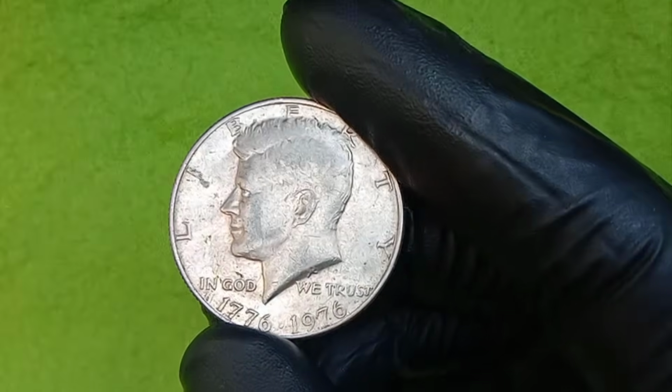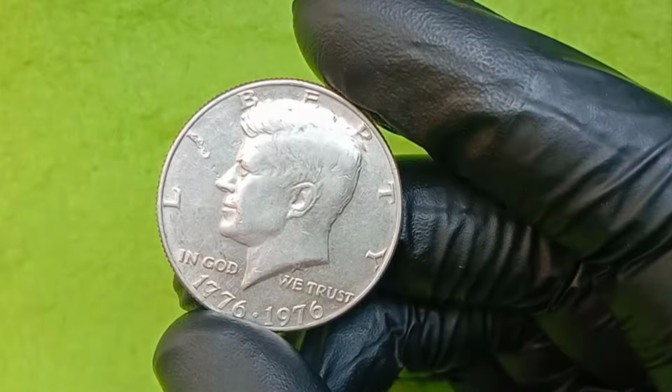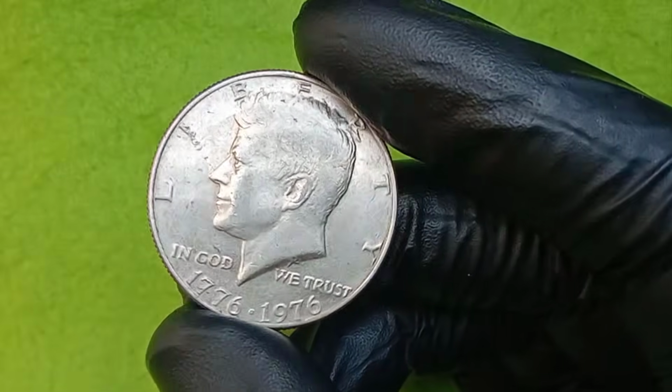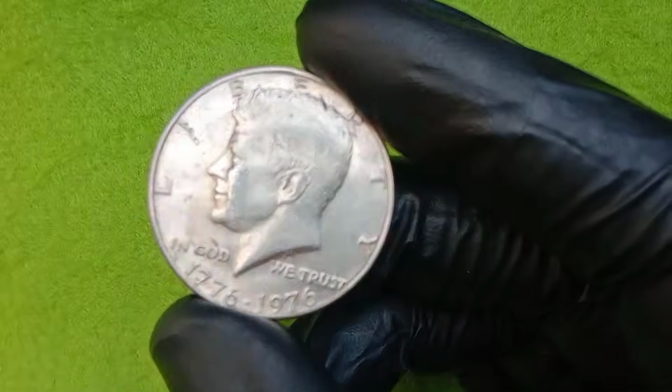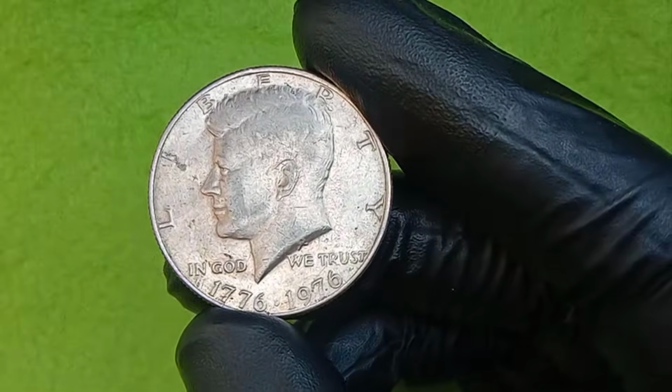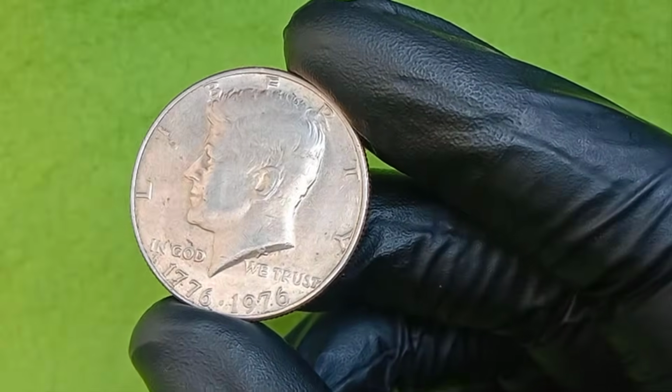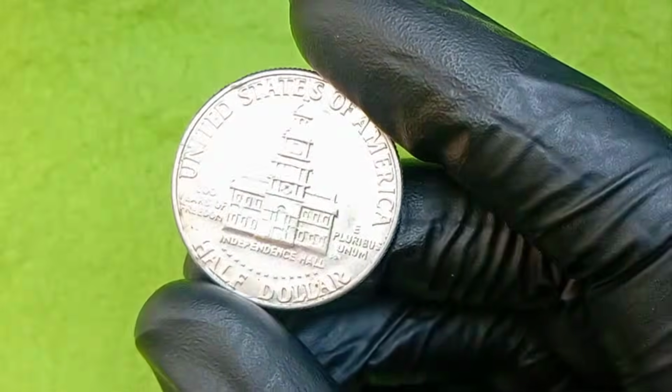Above the building is the inscription, 200 Years of Freedom, a clear reminder of the purpose behind the coin's creation. The combination of Kennedy on the obverse and Independence Hall on the reverse made this half dollar a symbol of both the modern presidency and the nation's founding heritage.